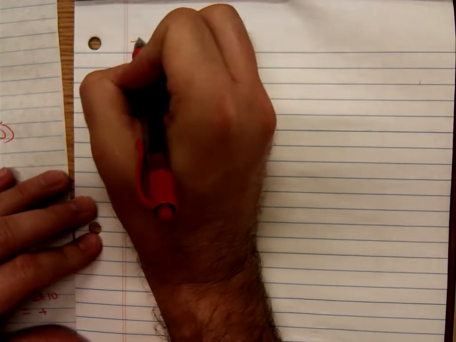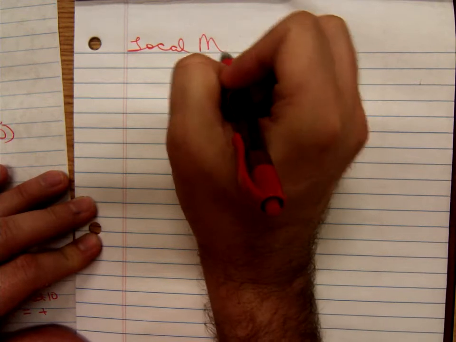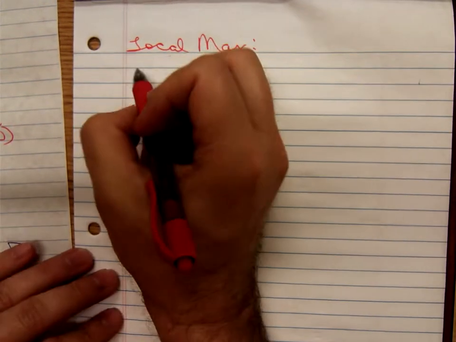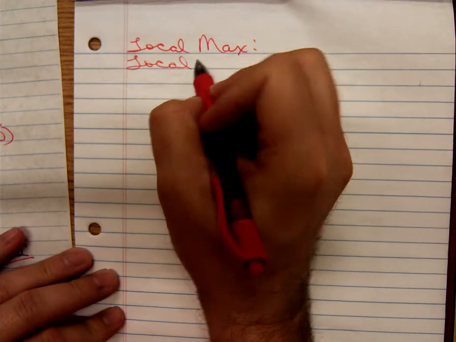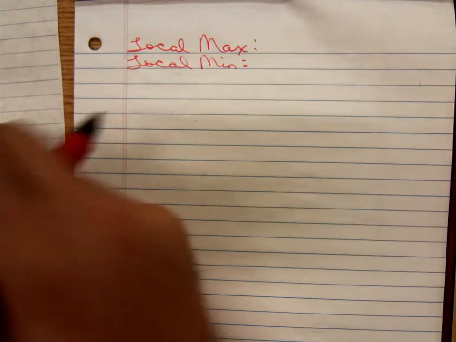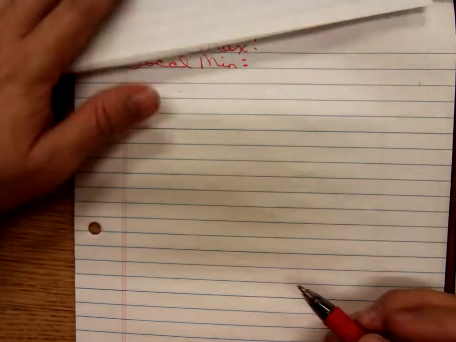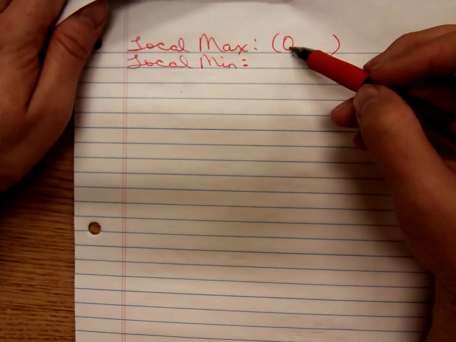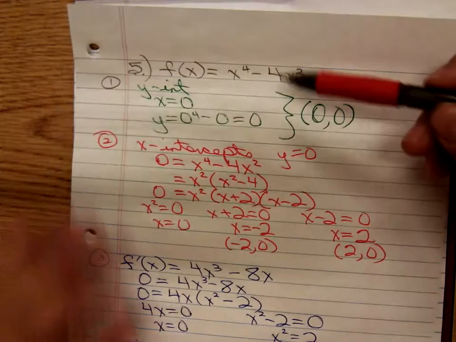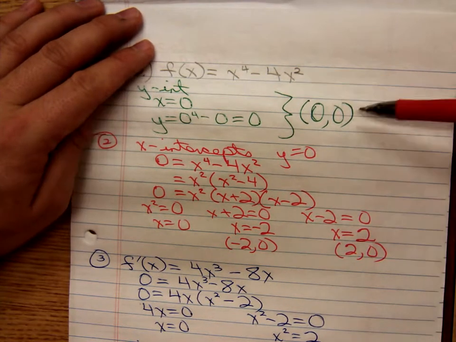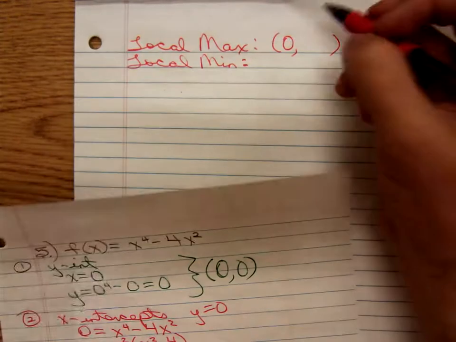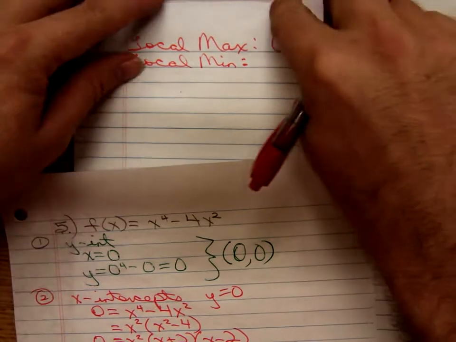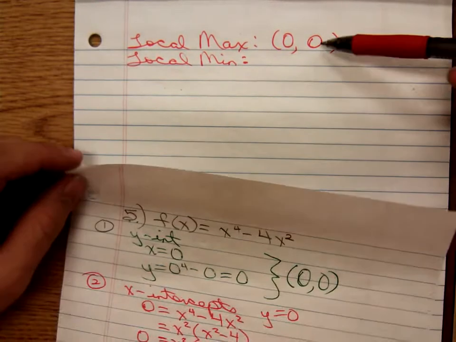Okay. We said that there's a local maximum, there's two local minimums. So we have a local maximum. The local maximum we said occurs when x is 0. Now we're going to have to label this point on the graph. So we may as well determine the y coordinate. When x is 0, what's y? Well, we know that it's 0, 0. That's one of our intercepts. So we're going to have a local maximum at the origin.